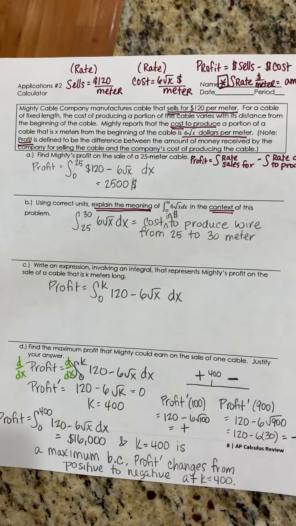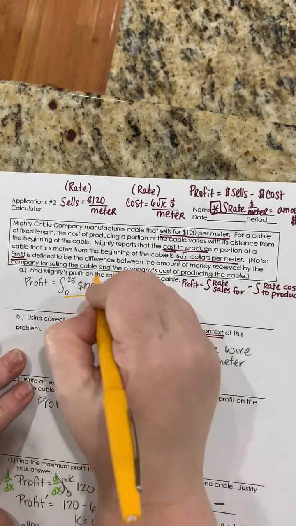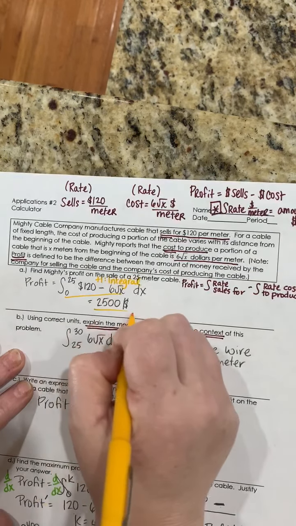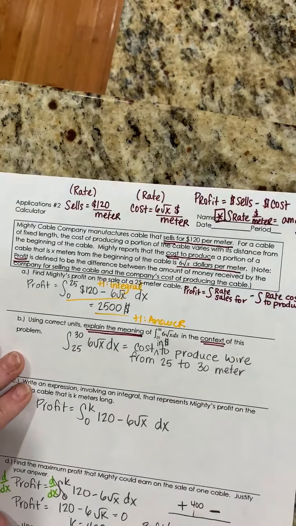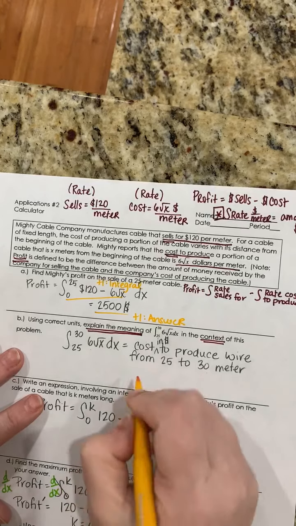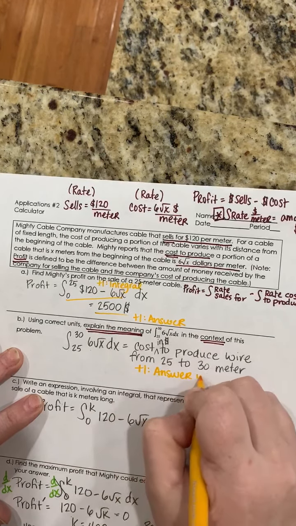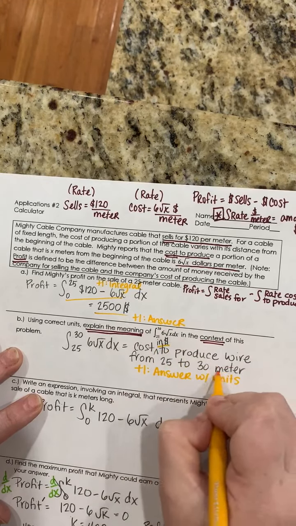So AP exam, the points for this one would go plus 1 for setting up the integral, plus 1 for the answer, plus 1 for answer with units. And my units are dollars and meters.